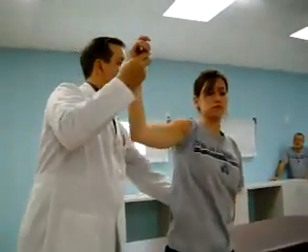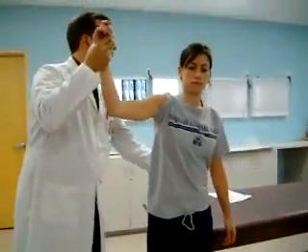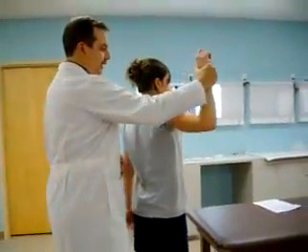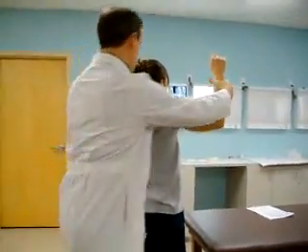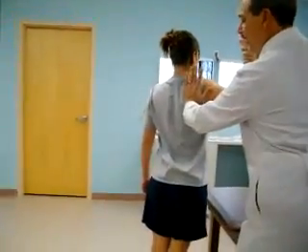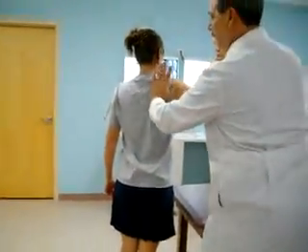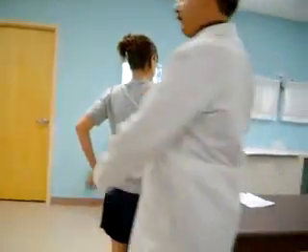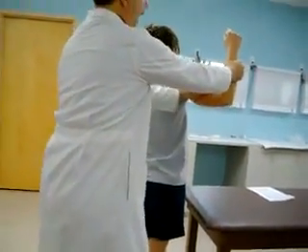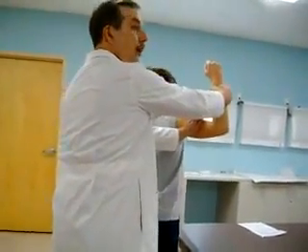The biggest problem, stand up for me please, the biggest problem that people have with this particular test is they press on the shoulder rather than the arm. If you're pressing on the shoulder, you're not going to do anything for this patient. So I have to apply anterior force to the proximal humerus.